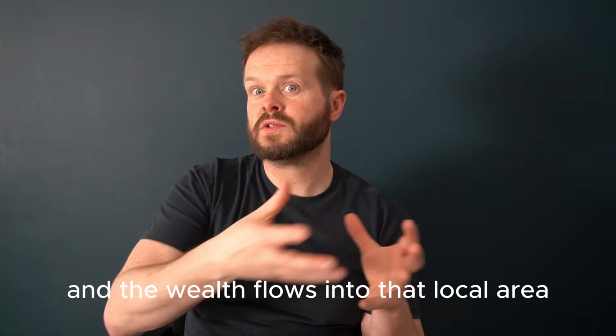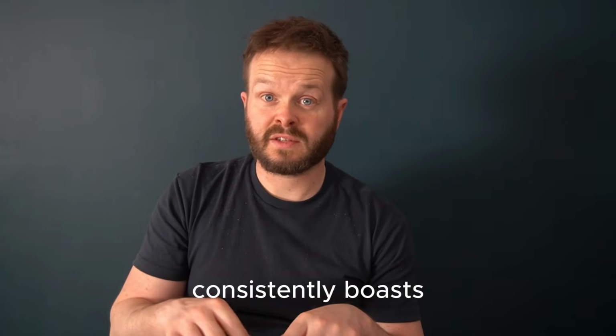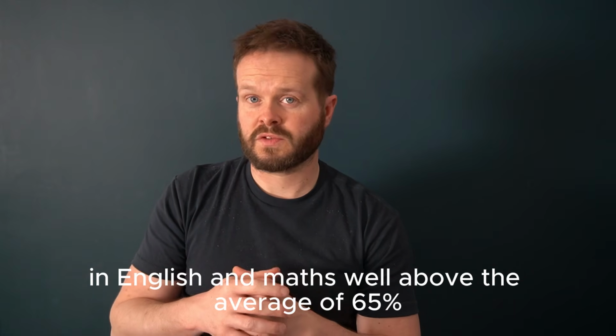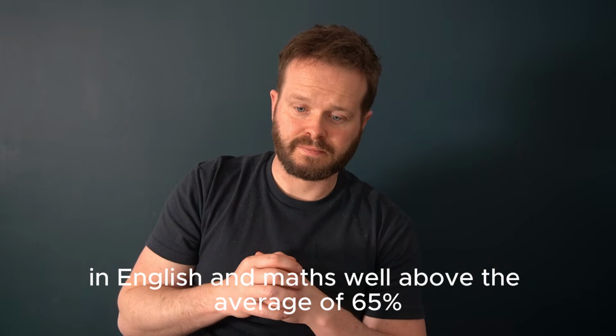And the wealth flows into that local area. So Winchester consistently boasts some of the best schools in the country, like Winchester College, with over 85% of students achieving grade 5 or above in English and maths, well above the average of 65%.